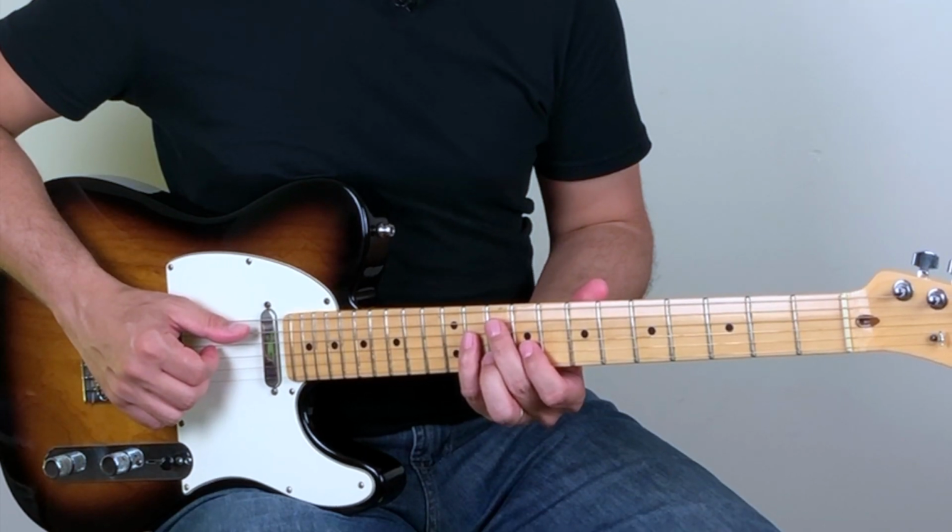Now I'm going to play for you to see when I apply this chord. 1, 2, 3, 4.